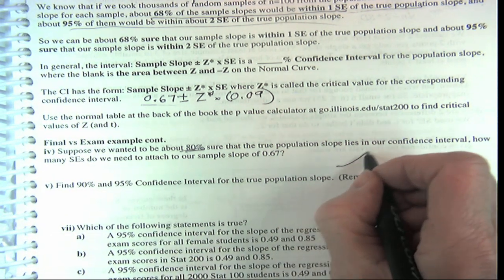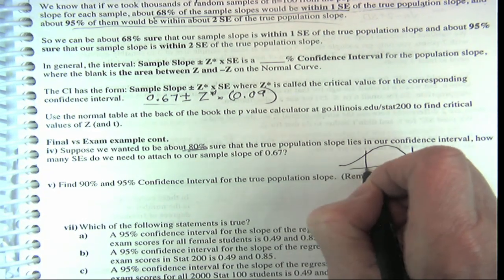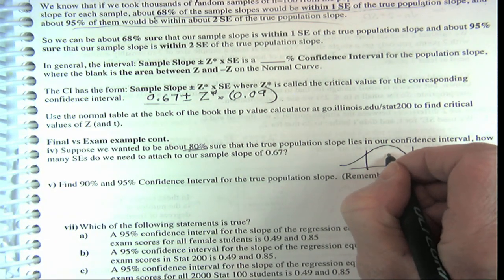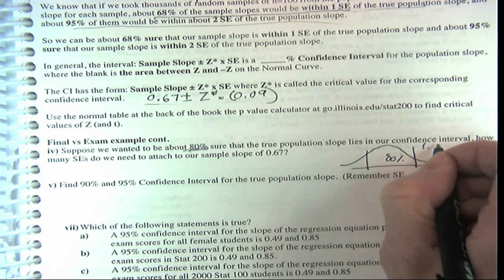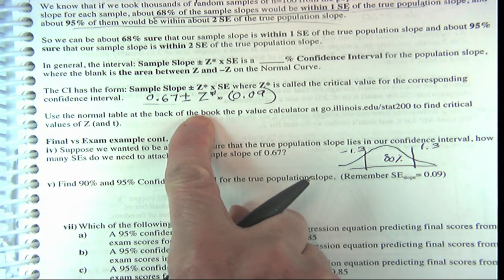So we'd have to look at what the critical value is for 80% in the middle. And it's 1.3 and negative 1.3. So I would just do this right here.